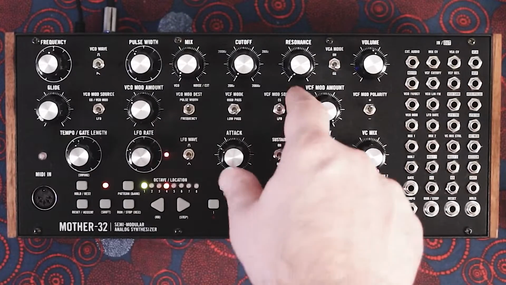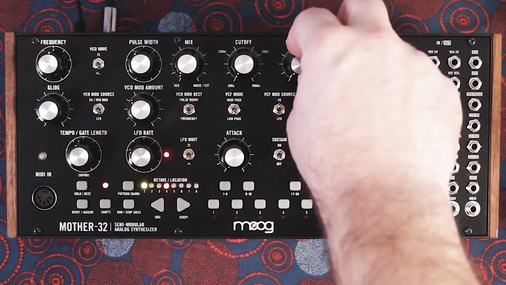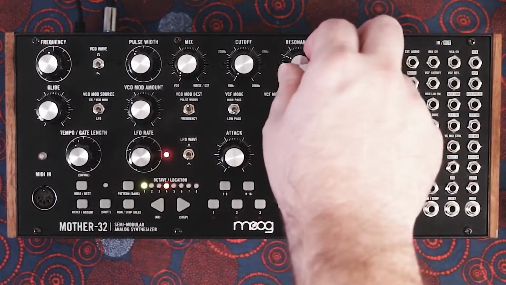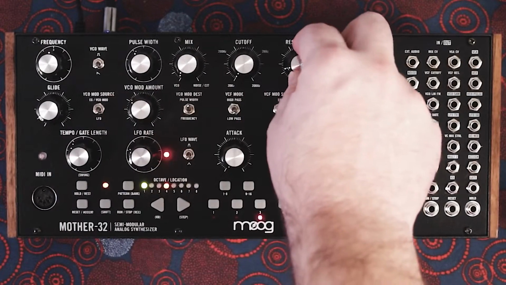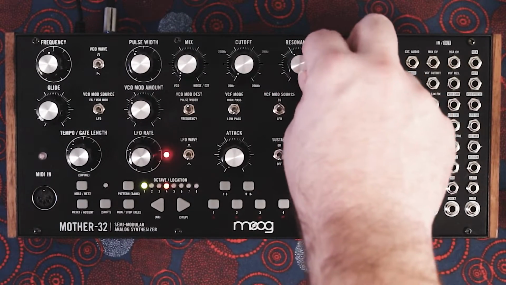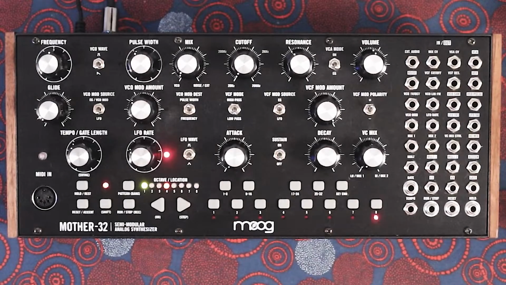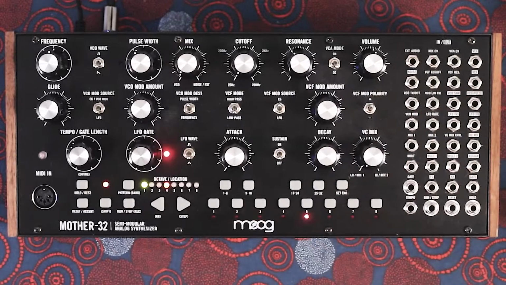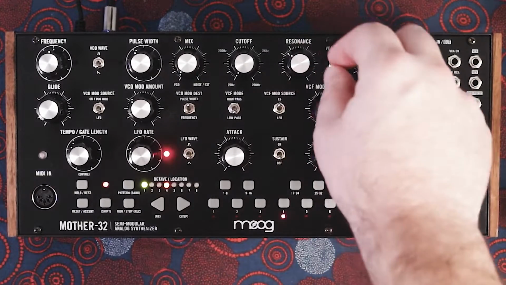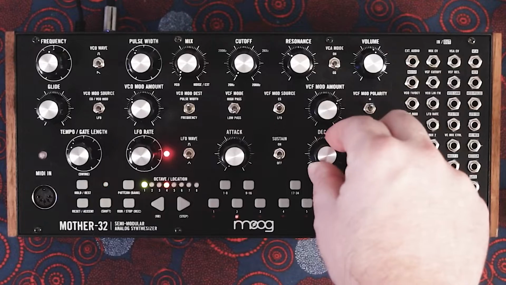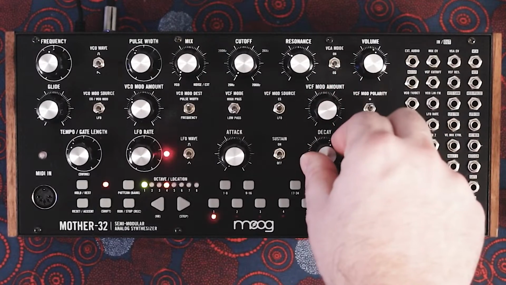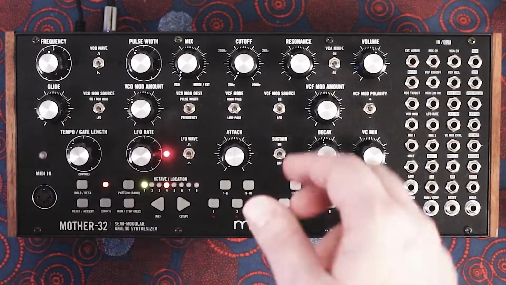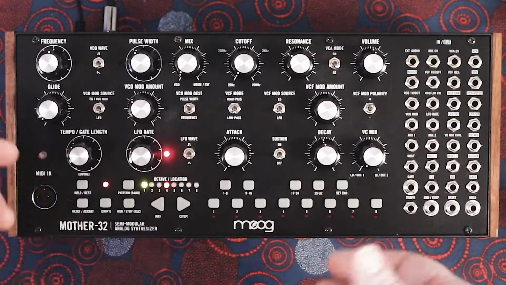I think setting to envelope is great for quick, funky sounds, whereas an LFO sounds great if you want sweeping motions.